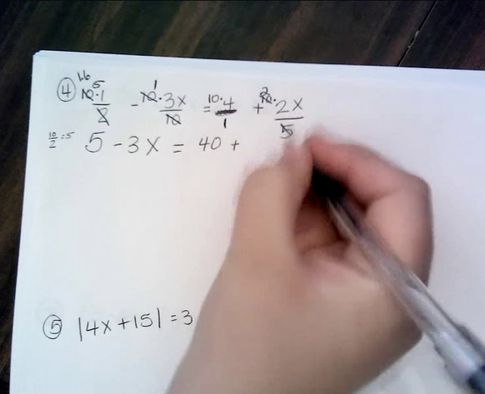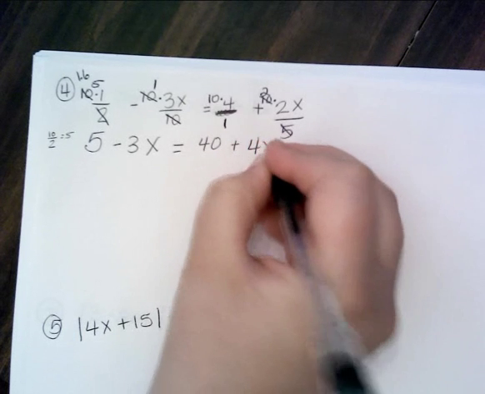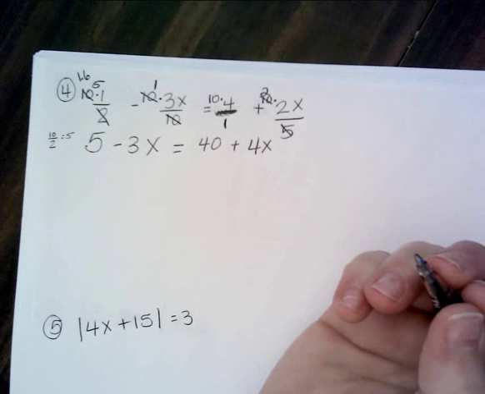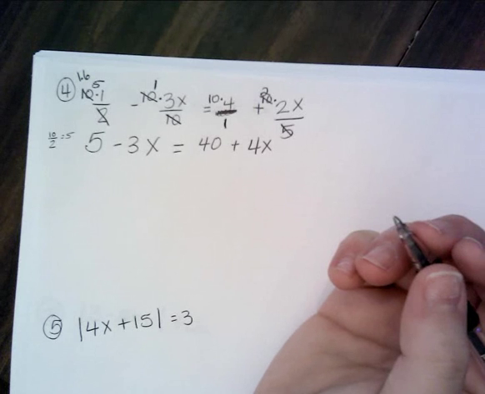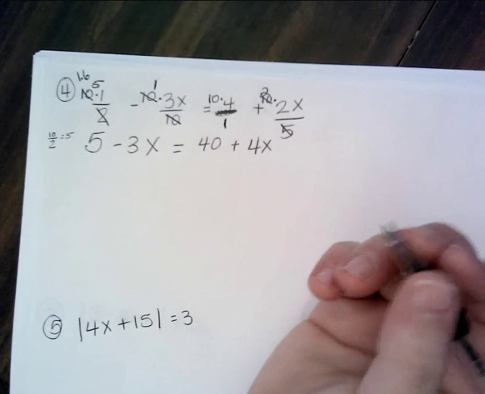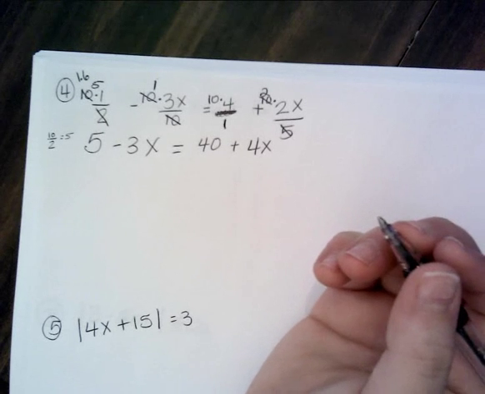2 times 2x is 4x. Now hopefully you can do this problem. So there are no parentheses, there are no terms that you can combine. So now we're going to move all of our x's to one side.